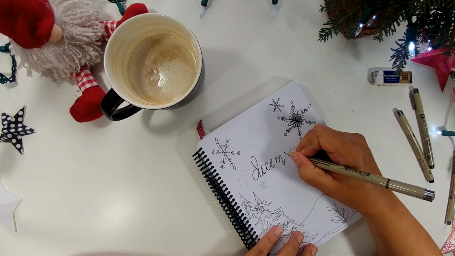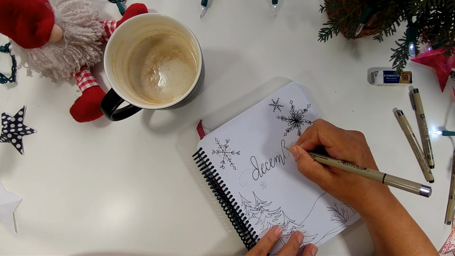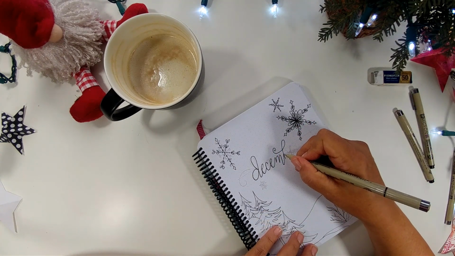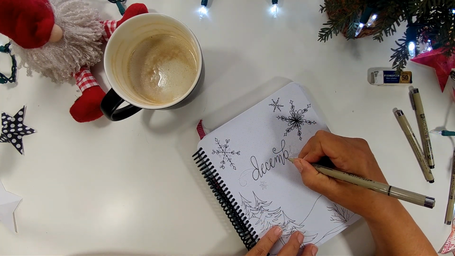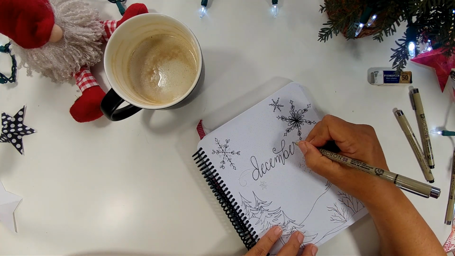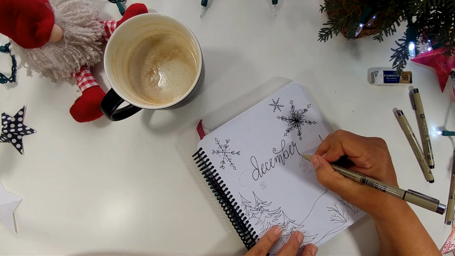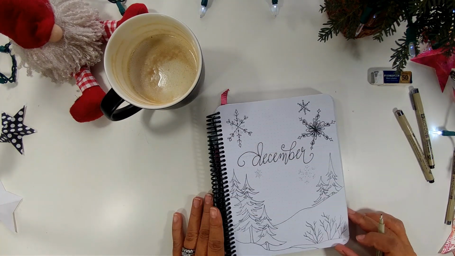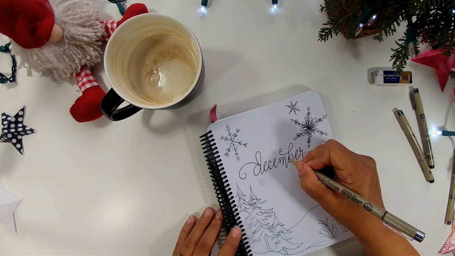I had a lot of fun with it. I did a little Googling on YouTube and found several videos and a couple fonts that I like, and just did it on my own. I'm definitely going to practice this throughout 2019 and hope to have my lettering get even better, but I loved the fun little swirls there. They were a really nice little touch to this.